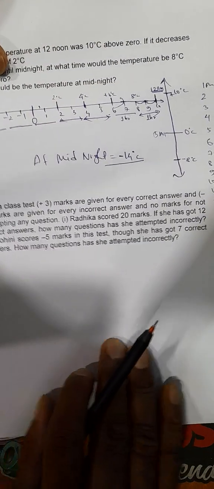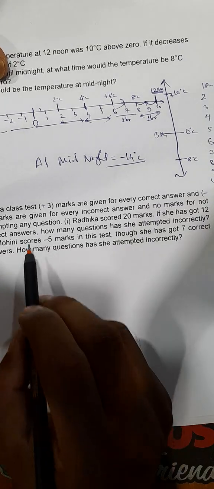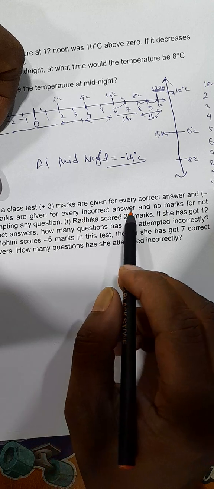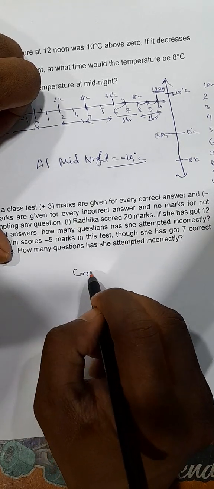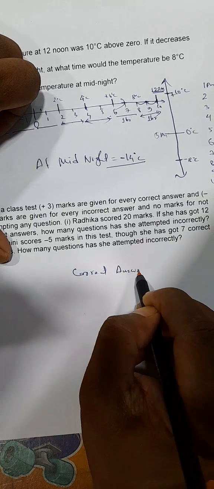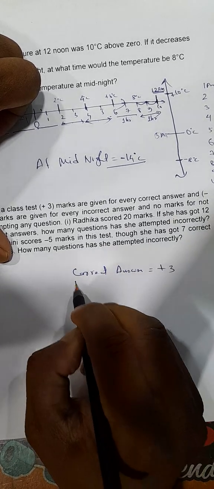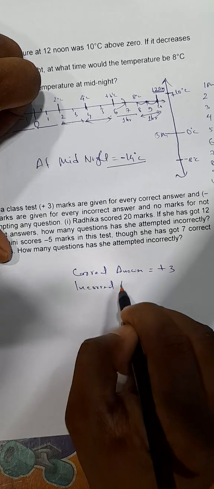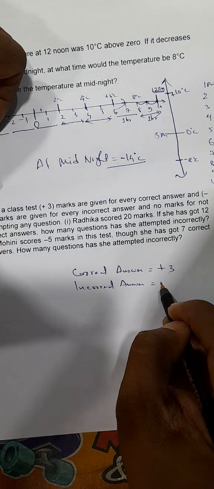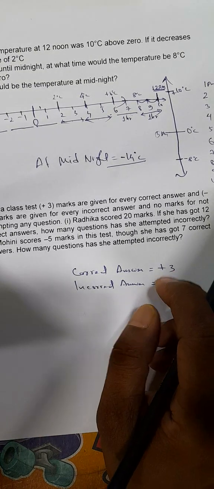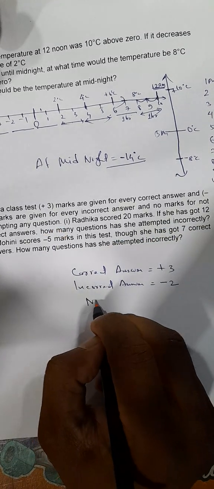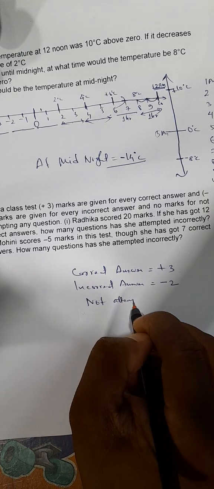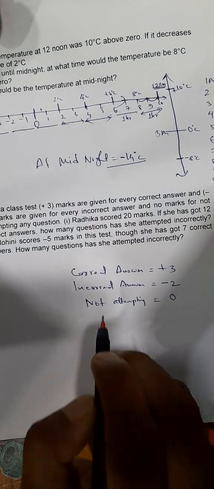Next, we will discuss one more problem here. In a class test, plus 3 marks are given for every correct answer and minus 2 marks are given for every incorrect answer. So for a correct answer you will get +3. For an incorrect answer you will get -2. And no marks for not attempting any question. That means if you are not attempting any question, you will get 0 marks.